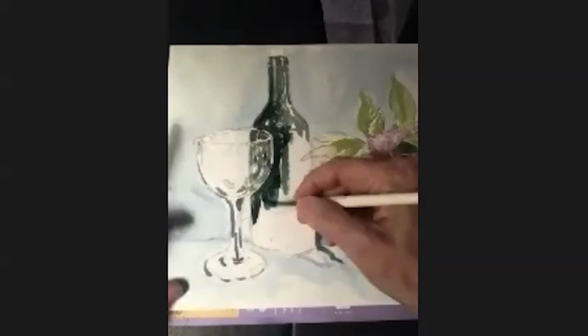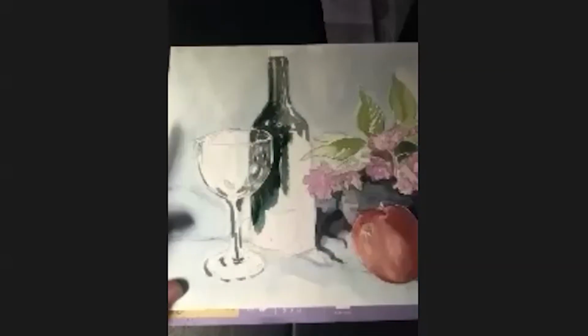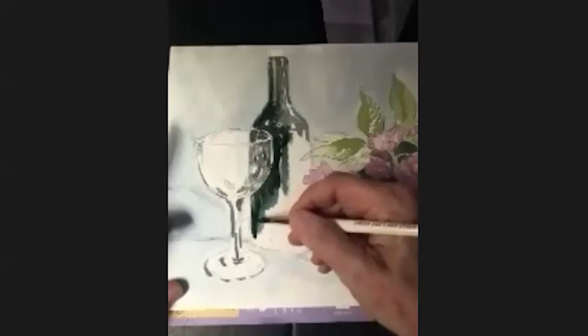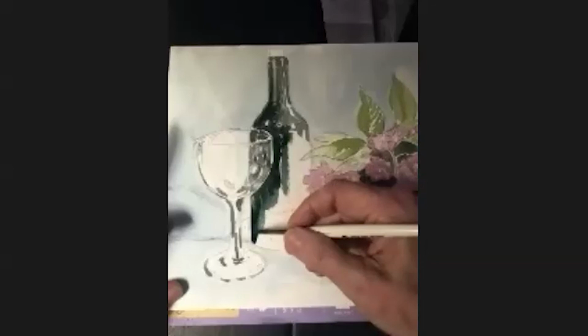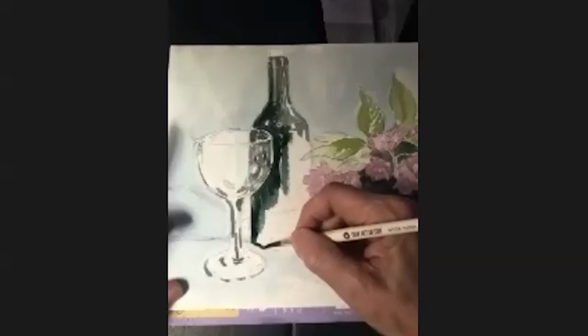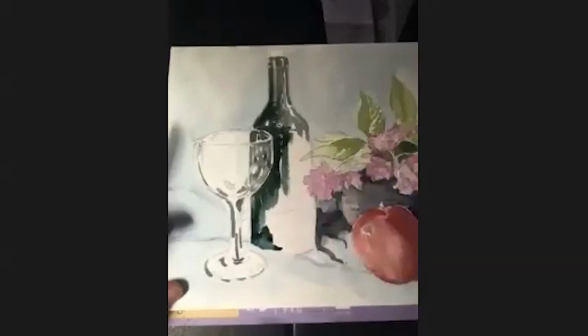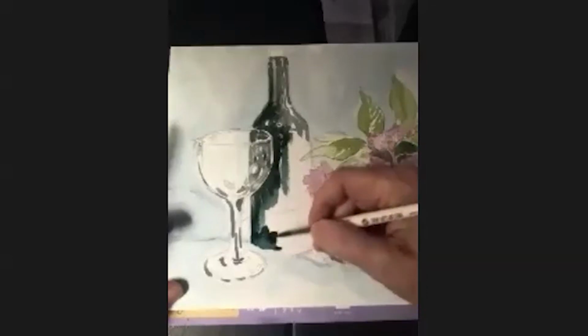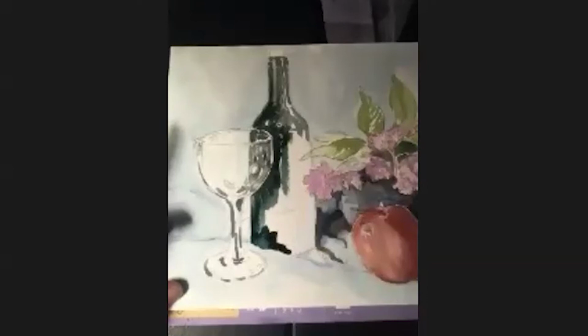Oh, I switched brushes. No, I didn't. Okay, so down here at the bottom, where this comes in contact with the drapery that overlaps, I'm keeping that nice and dark. And I keep going back to my palette and varying this green-brown color.